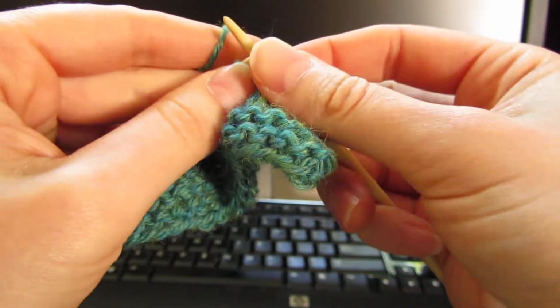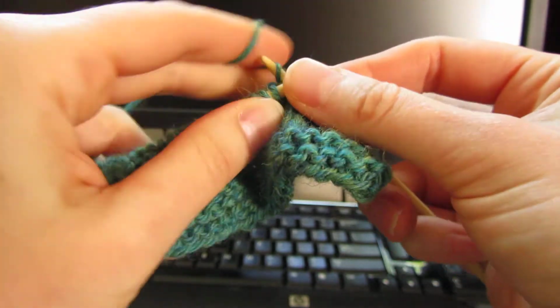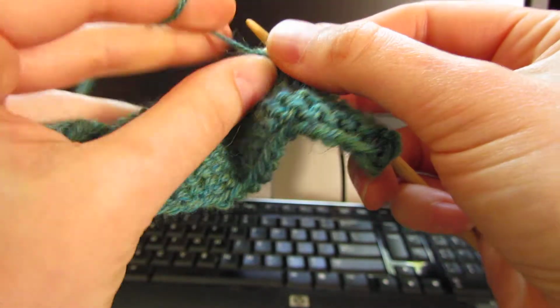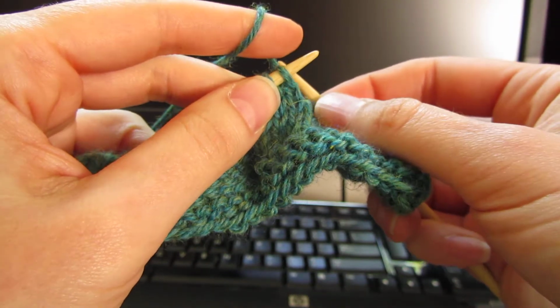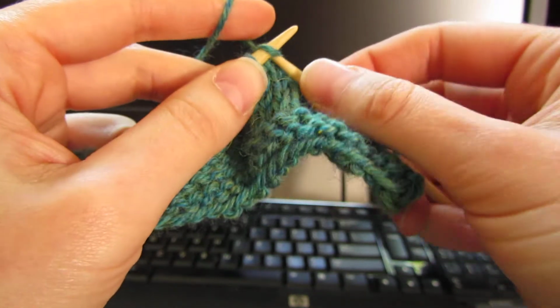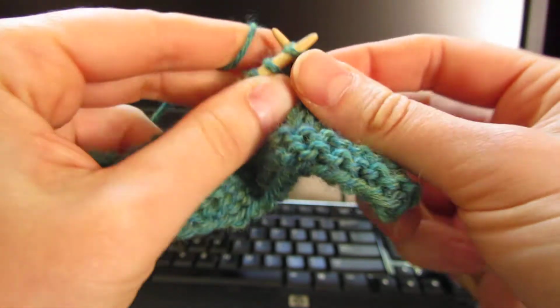And what I do is I hold the needle a little bit away, wrap the yarn up and over. It's the same motion as when I'm making the stitch, but without putting the right needle through the next stitch first. So it's up and over. If I'm going to make a stitch, it's up and over. And if I'm not going to make a stitch, it's up and over.